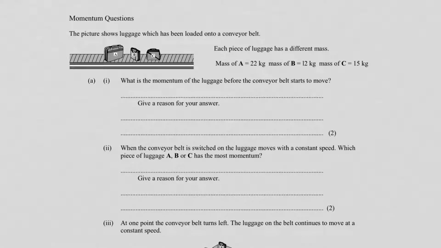So we've got some momentum questions here that I'm going to go through the answers to. The picture shows luggage which has been loaded onto a conveyor belt. So we've got 3 pieces of luggage, all of different mass. Mass A is 22, mass B is 12, and mass C is 15 kilograms. So what is the momentum of the luggage before the conveyor belt starts to move?